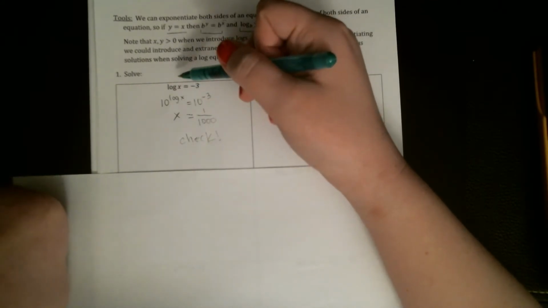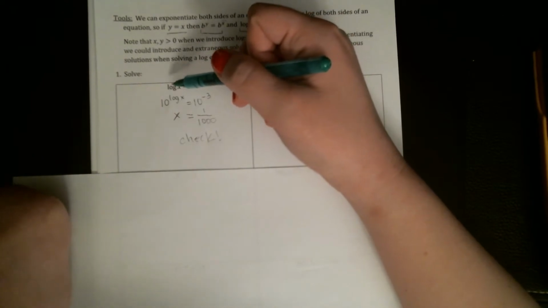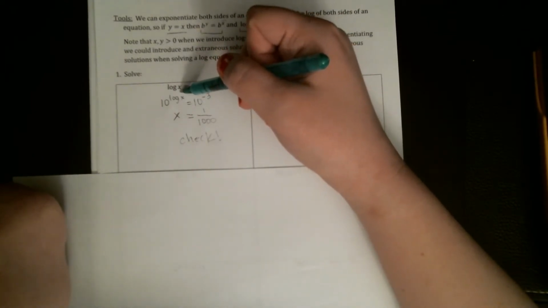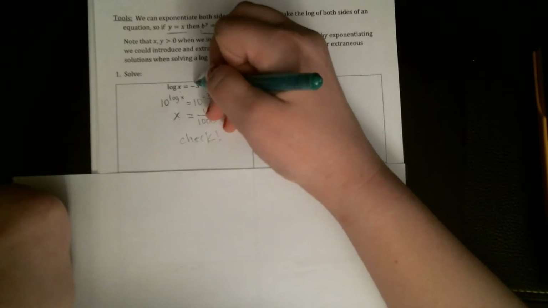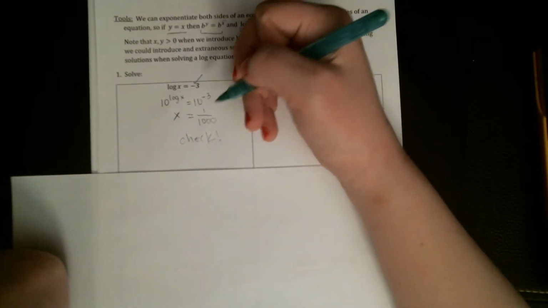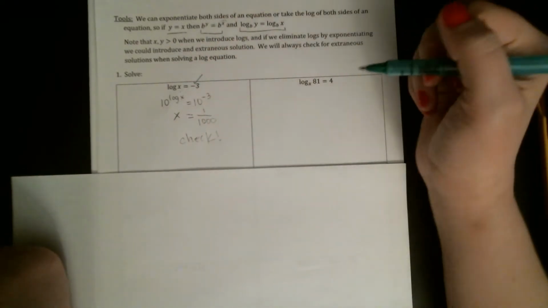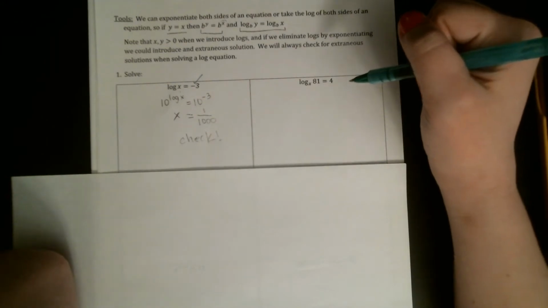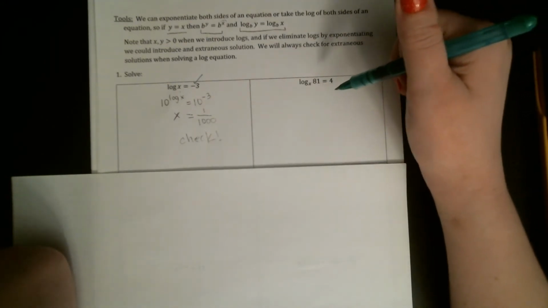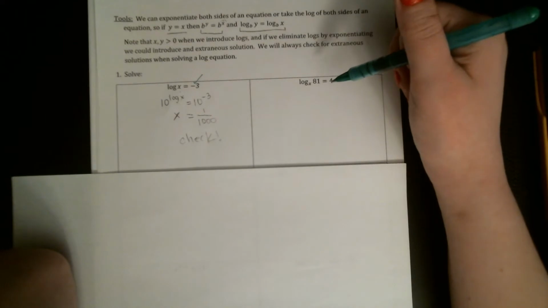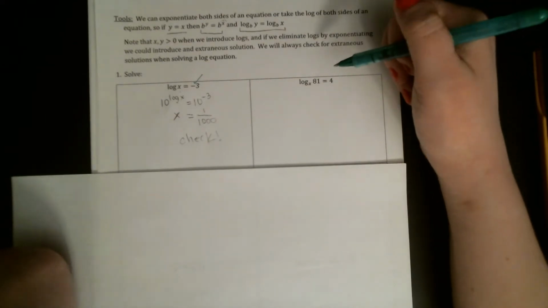If you want to check a little bit more thoroughly, you can actually ask yourself 10 to what power gives you 1/1000th and see hopefully that it is in fact negative 3. So not only is that not an extraneous solution, it also appears to be a good solution, the correct solution. Okay, so to get rid of logs, exponentiate.